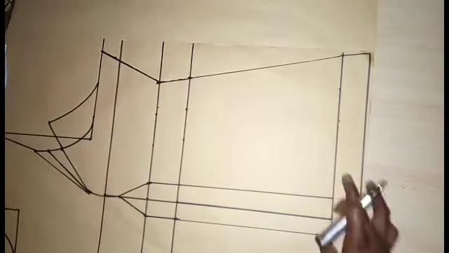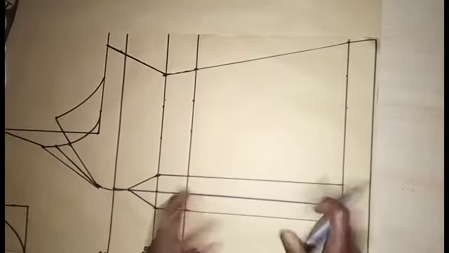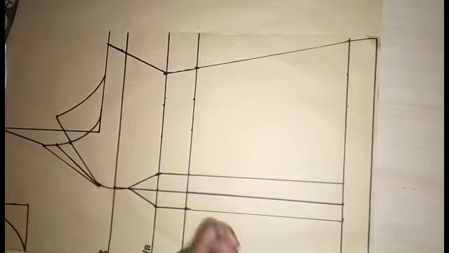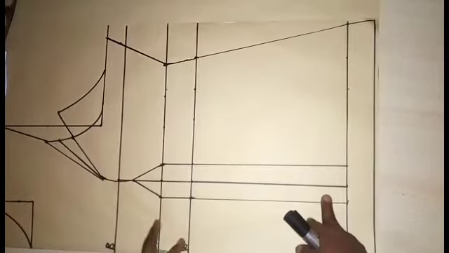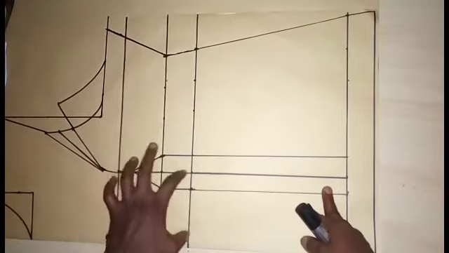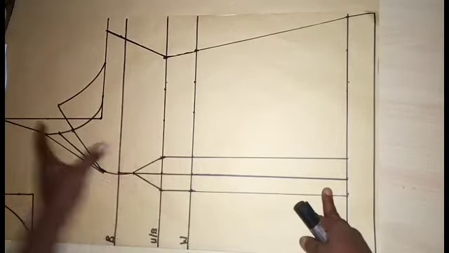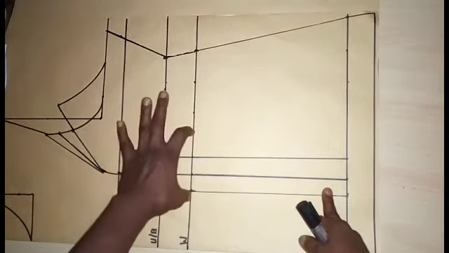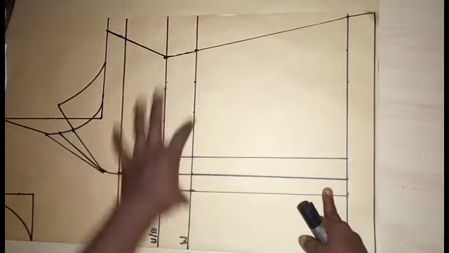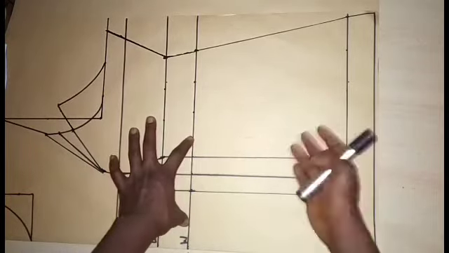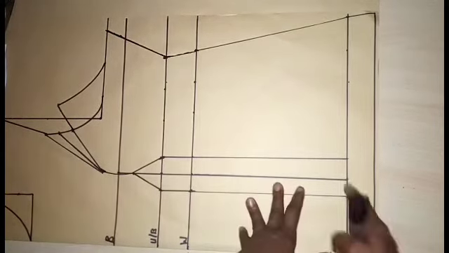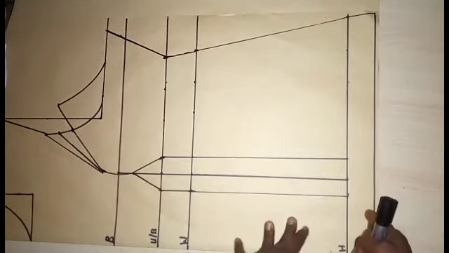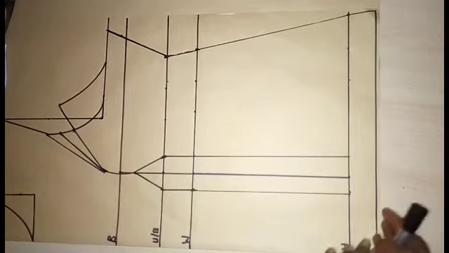So there's something else. If you want to make a peplum, if this princess dart bustier was to be a peplum blouse, this is where you will stop. Okay, you will stop at this waist area. This is where you draft your princess dart to. That is, you stop at this side so that the rest will be the peplum you would attach. Okay, but this is a full length blouse, straight blouse, so that is why I've extended it to the hip.